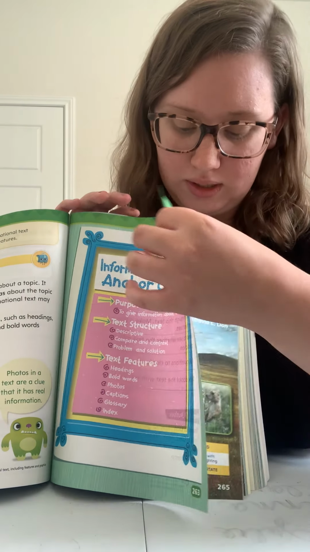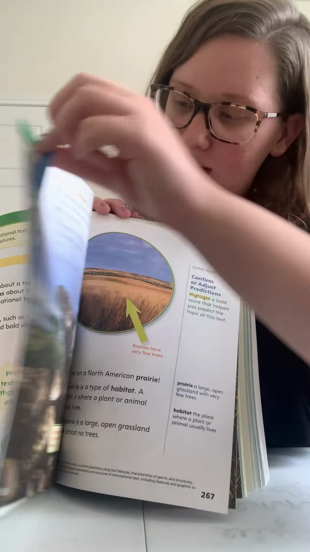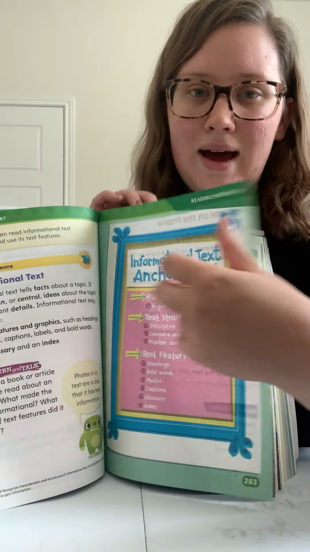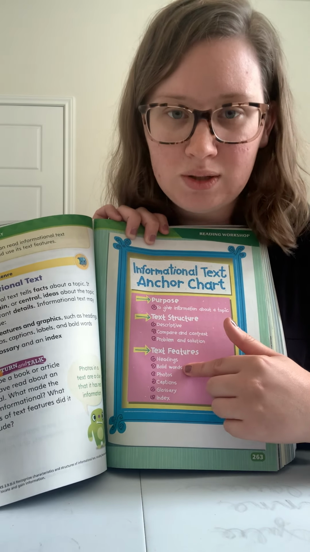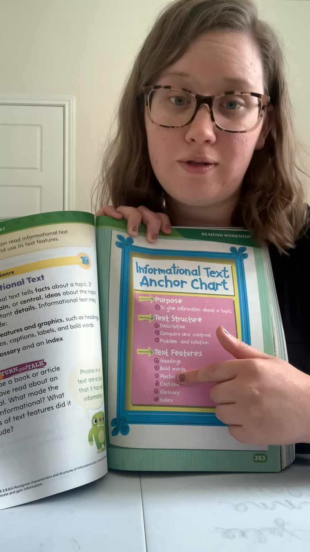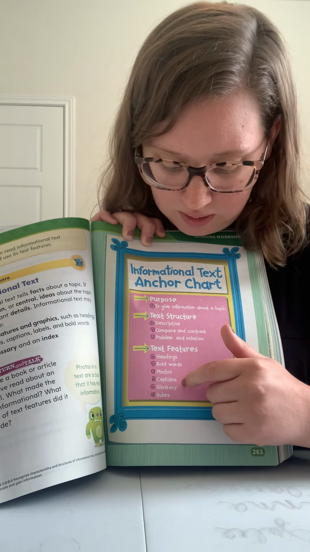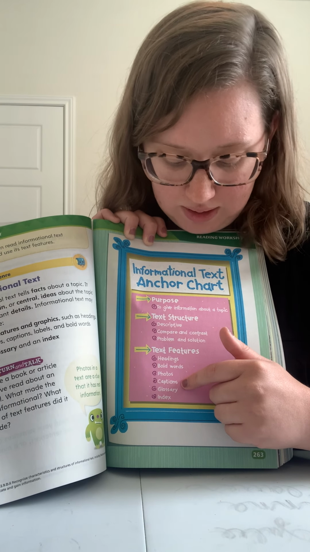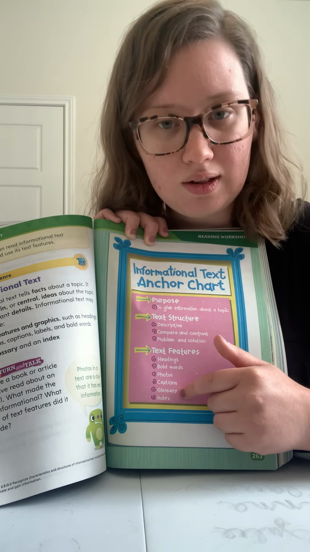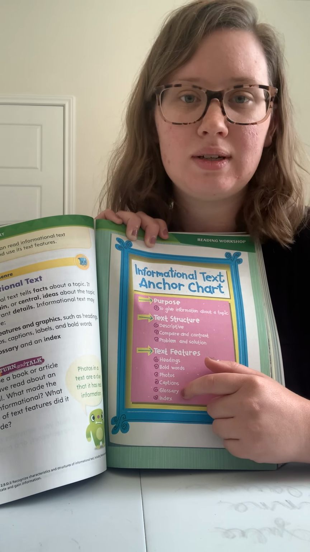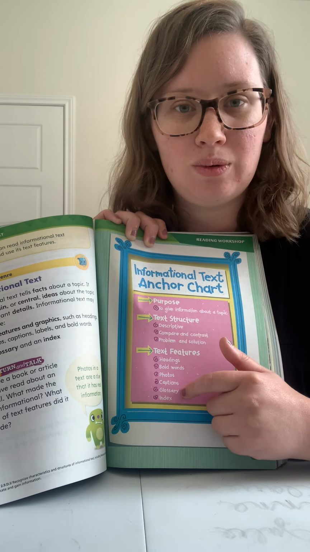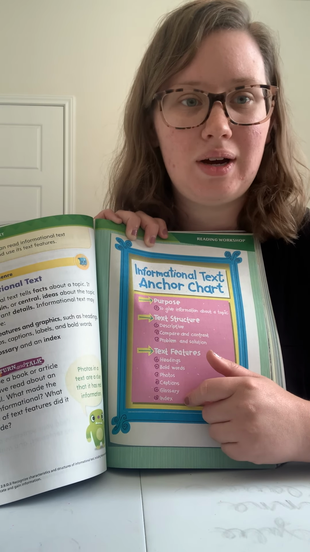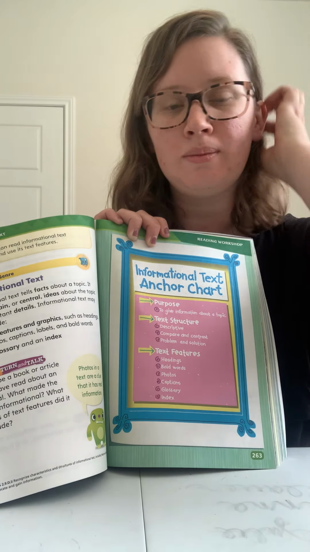Headings are the bolded words at the top of a paragraph telling you the information that you're going to find in that particular spot. Bolded words are thicker words. Photos are really important. Captions, sometimes pictures have captions underneath them. Those are words about the pictures. A glossary is where you find words, just like we use our glossary to define our words. And an index. An index is actually really cool.